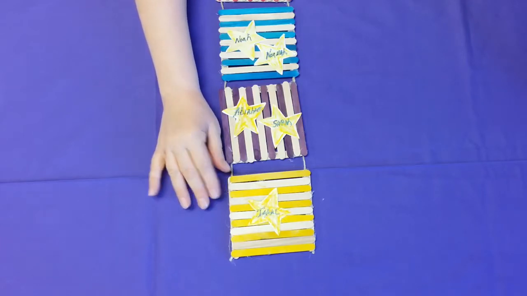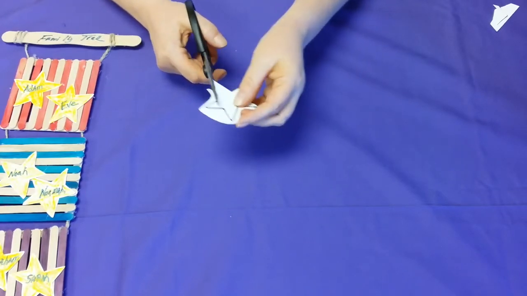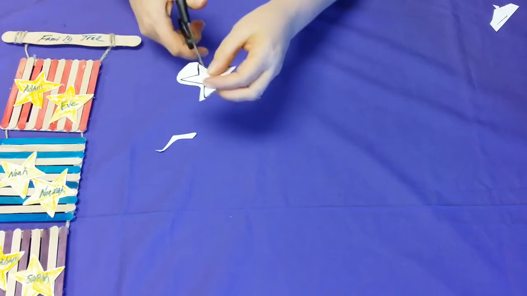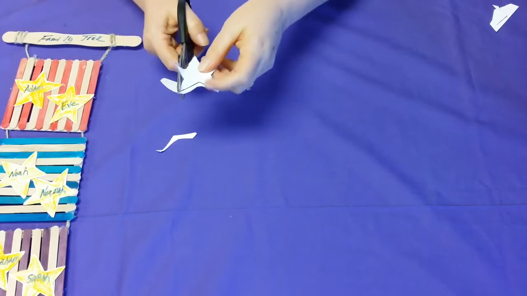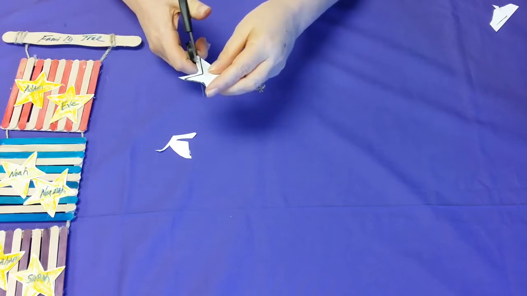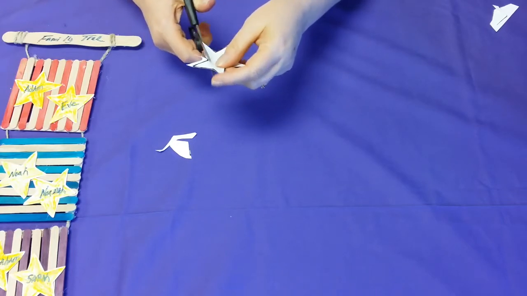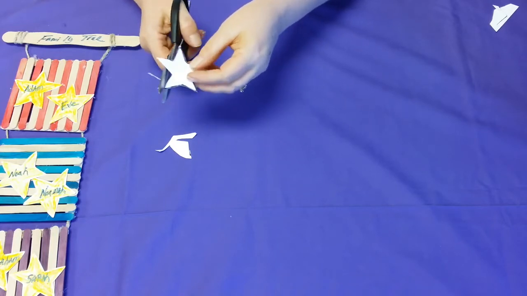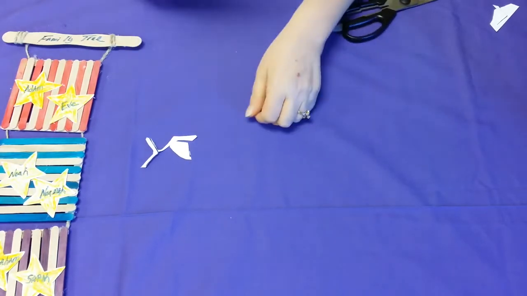Okay, first we're going to cut out our stars. There's going to be 7 of them, and each star represents the people that are in our craft over here. So the first block for Adam and Eve, you're going to have 2 stars. The second block for Noah and Naamah, you're going to have 2 stars. The third block for Abraham and Sarah, you're going to have 2 stars. And the last one, you're going to have 1 star for Isaac.